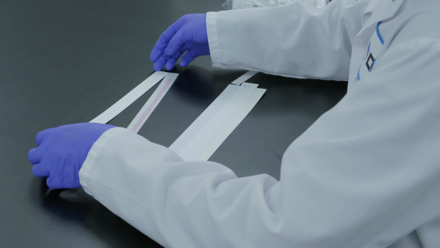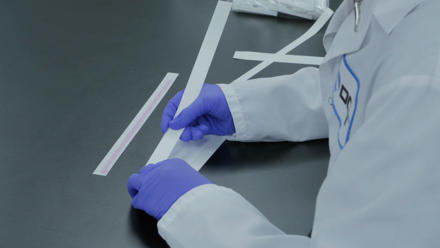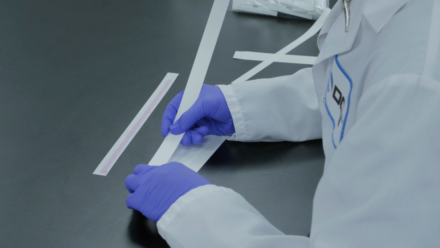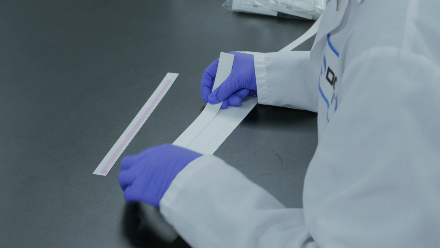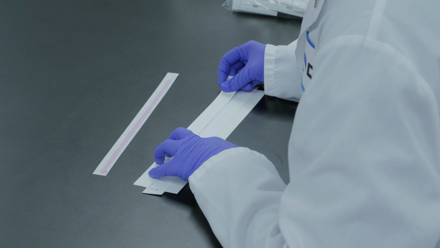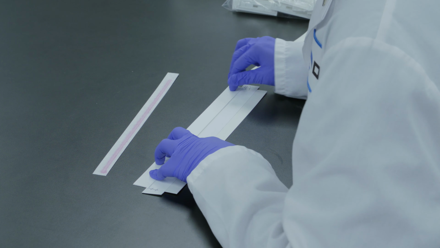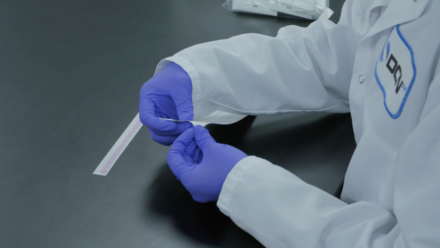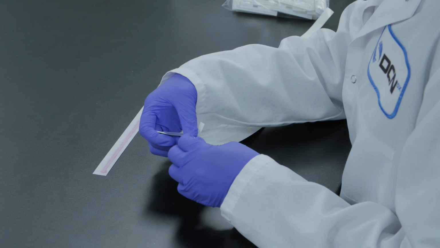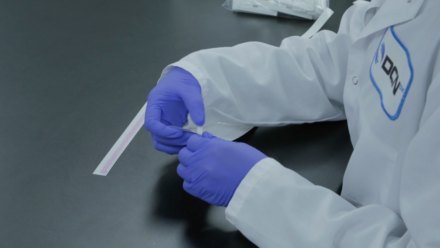Then our absorbent pad on top, flush to the top. Though we are still making contact with the membrane, this contact is what allows the liquid to wick through. And in this strip, we are just going to have a conjugate pad.